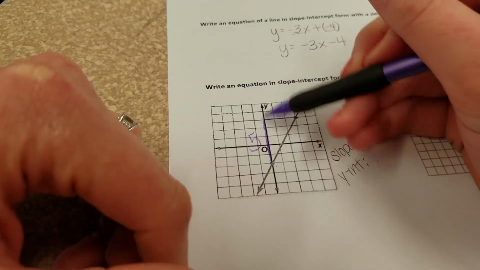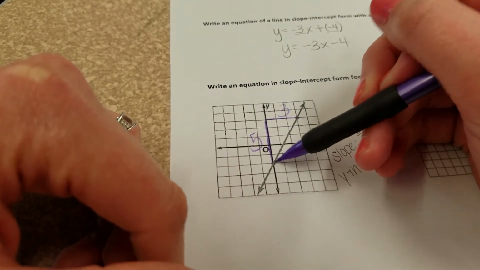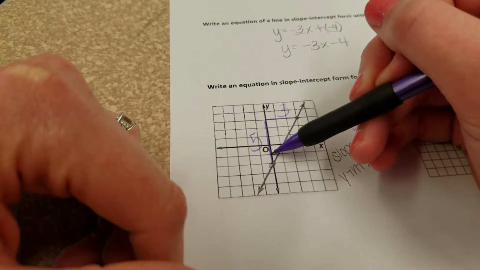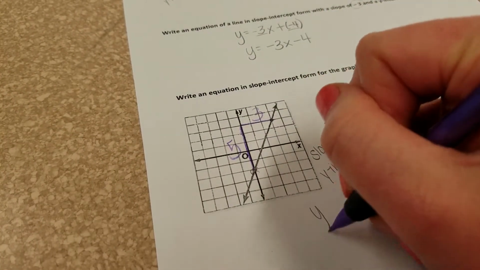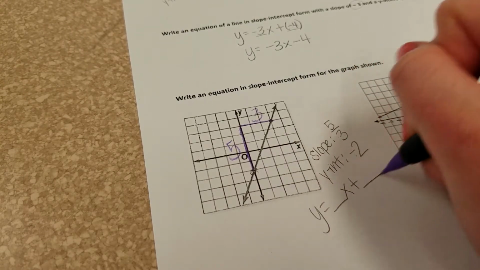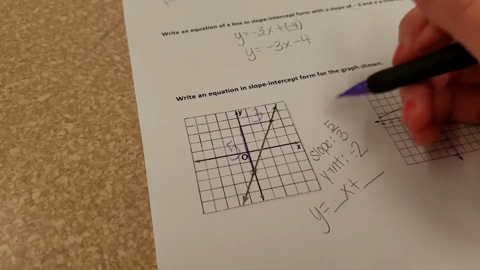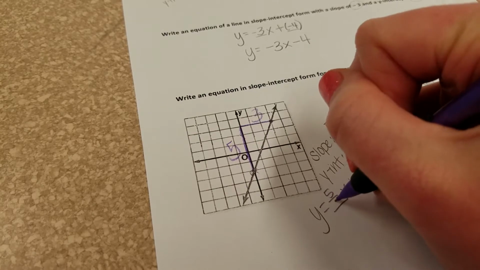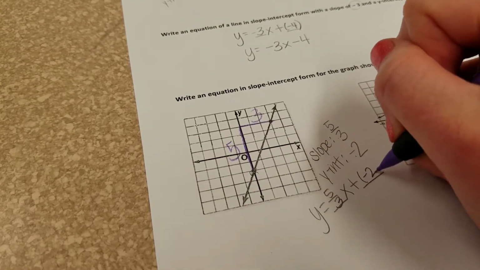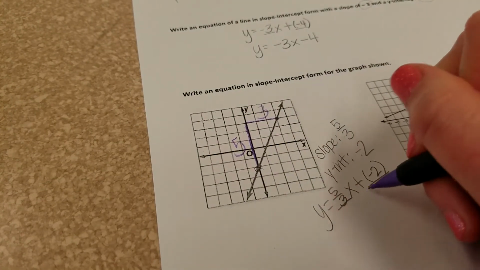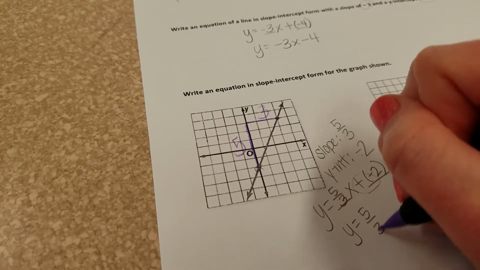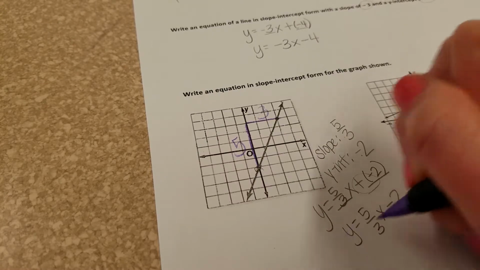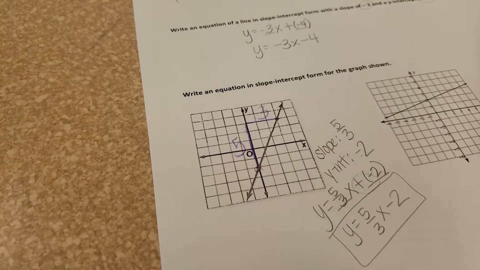Y-intercept is where it crosses the y-axis. The line crosses down here. This would be -2. So y equals blank x plus blank. With the x, you put the 5/3, and you put the y-intercept of -2. Clean it up. y equals 5/3 x minus 2. And that's your final answer.